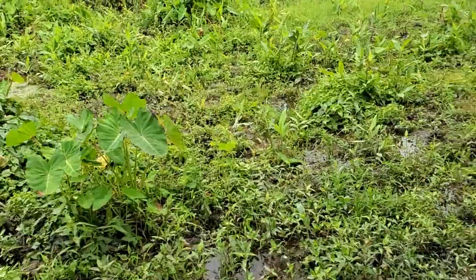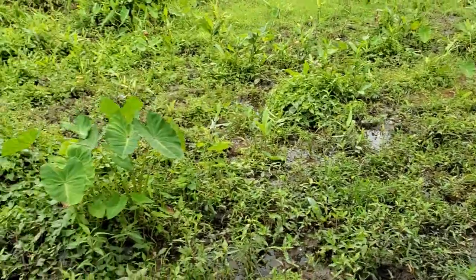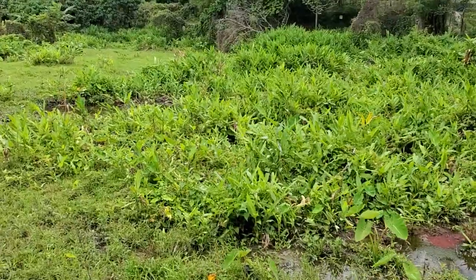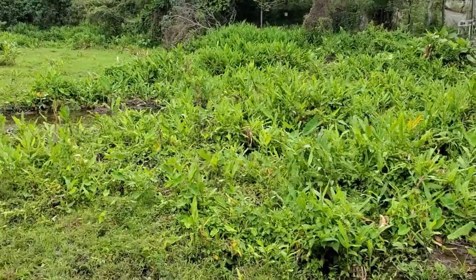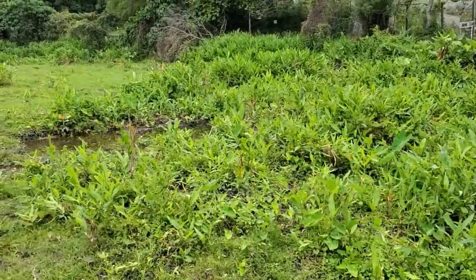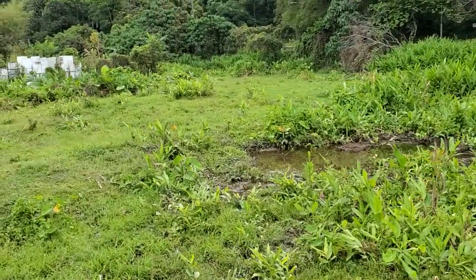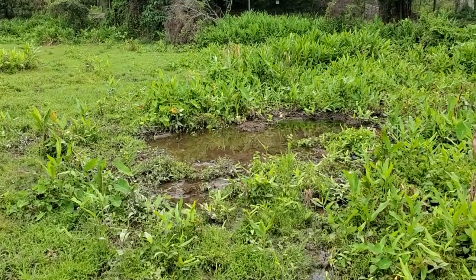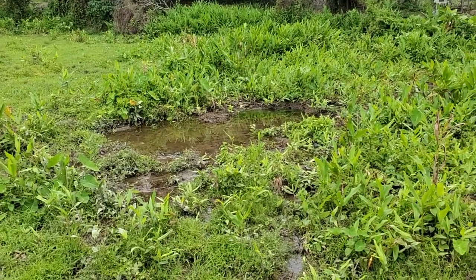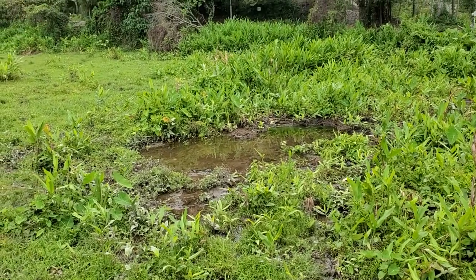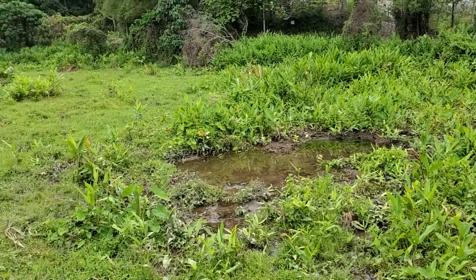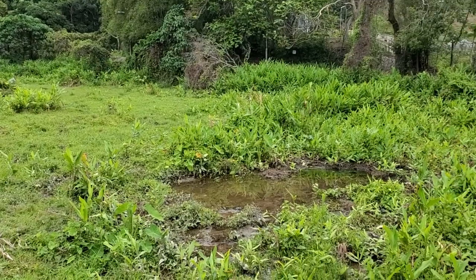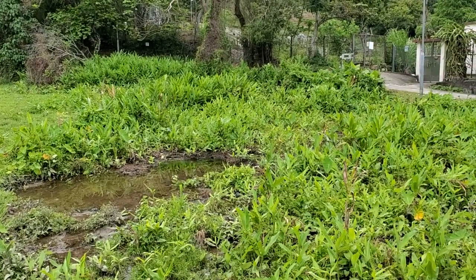And this is completely waterlogged here, right? And we've got a whole bunch of ginger, and then the water buffaloes are not here at the moment, but you can see the wallow that the water buffaloes have made, and so they're creating a really very, very varied habitat for all kinds of frogs and insects and all kinds of things.